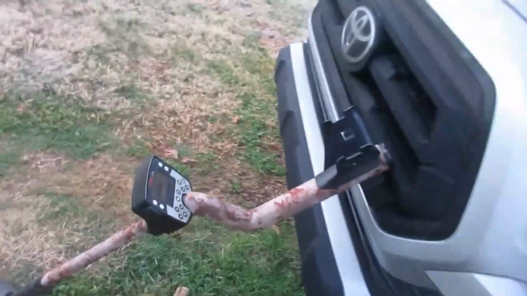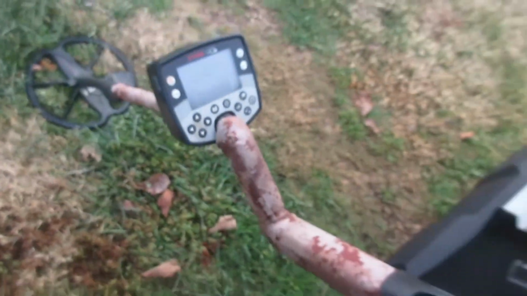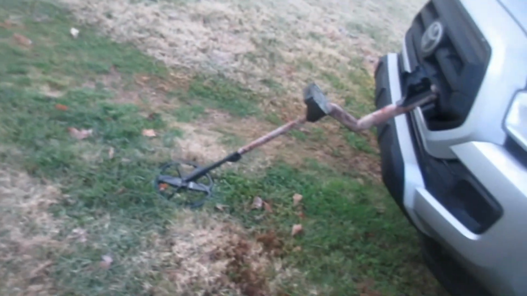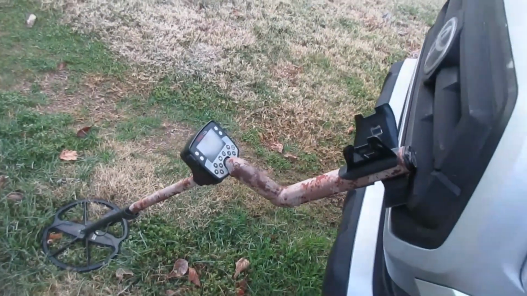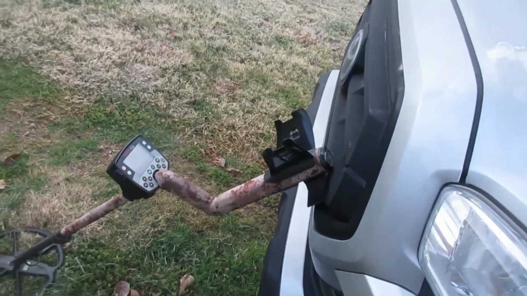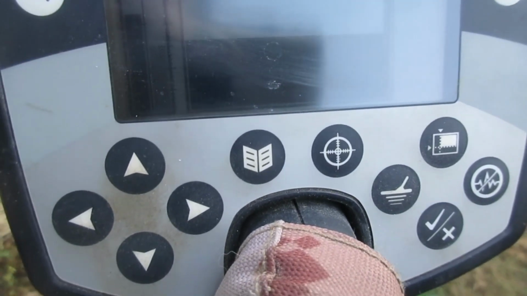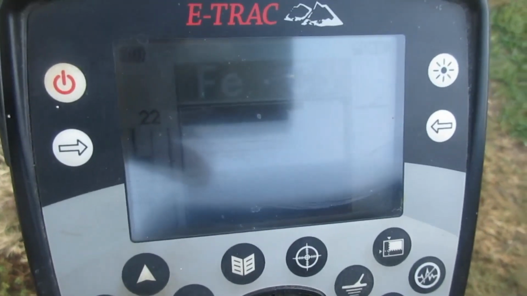So, in this screen on this detector here, on the E-Track, you ever get a signal that reads low conductor with a high Ferrous number? Did you ever see a 0330, a 0333? Could you even get such a thing in that detector?